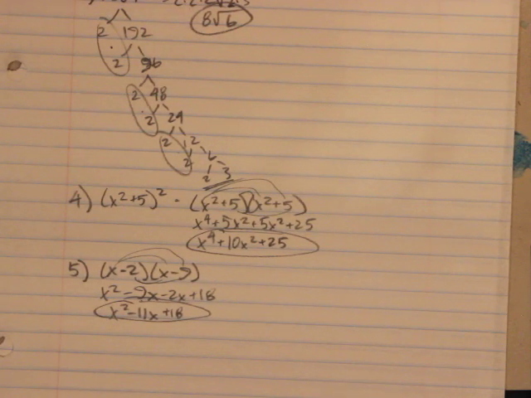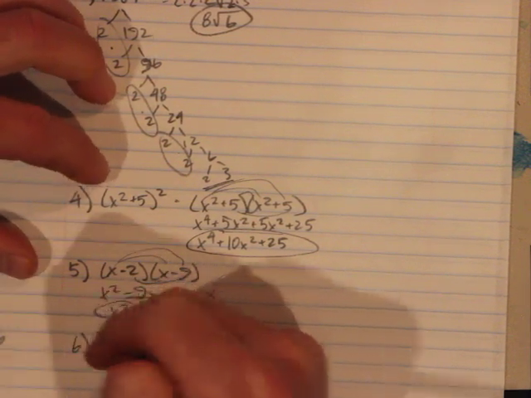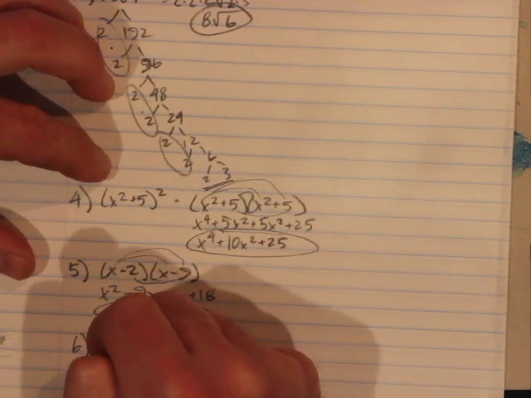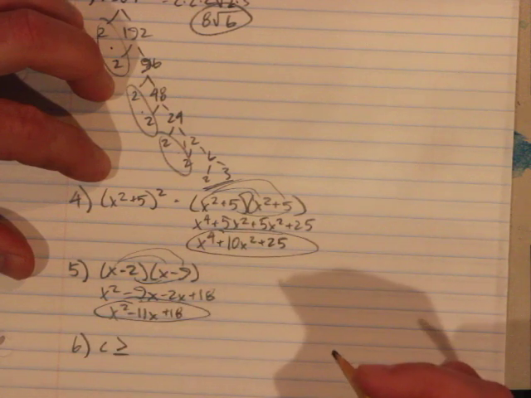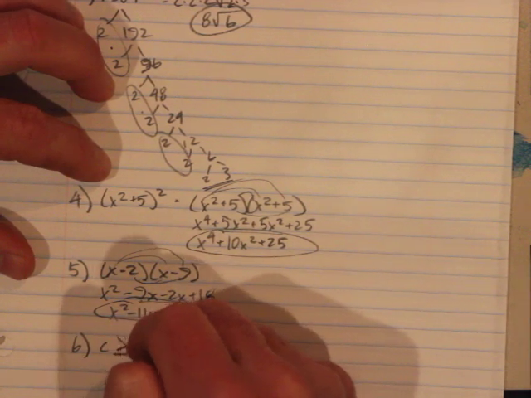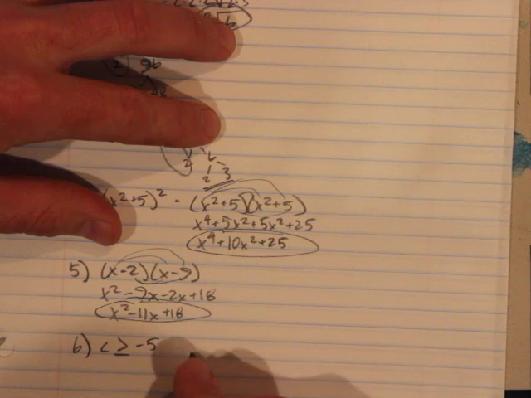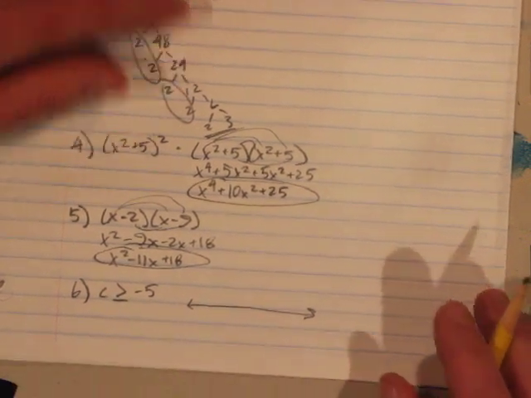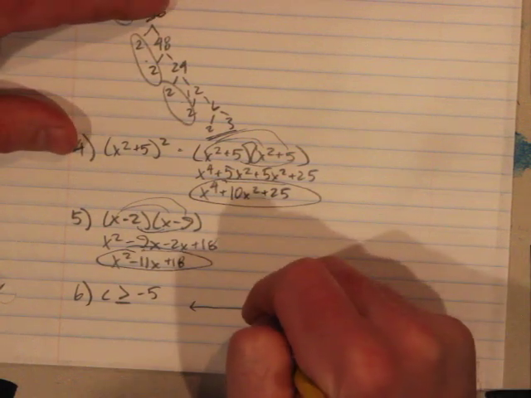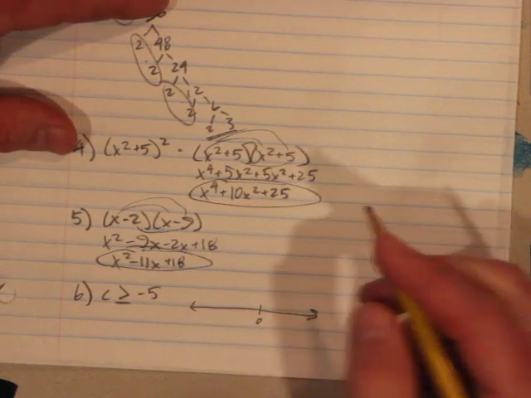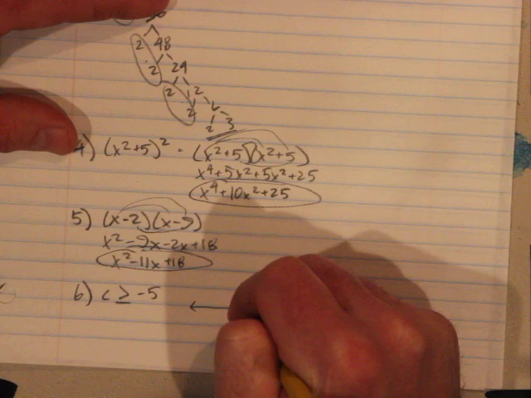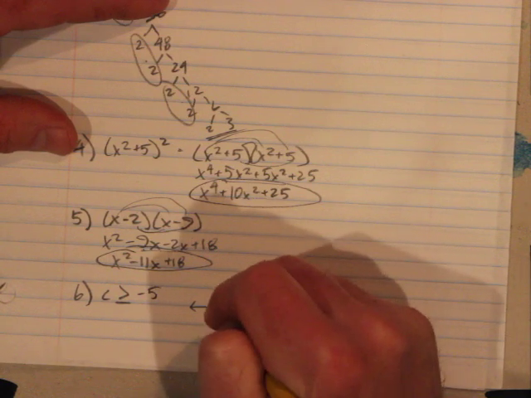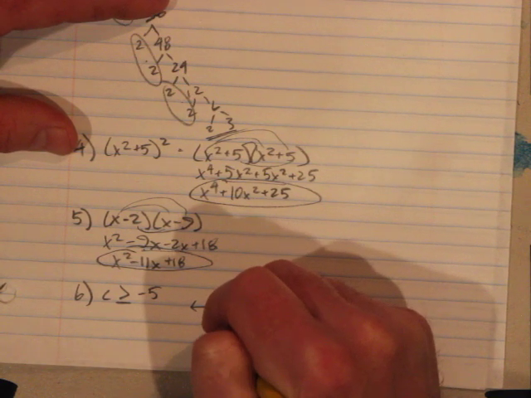There you have it. Now let's do number 6, graph the inequality. And the inequality is C is greater than or equal to -5. And I'm going to draw my number line. I'm going to put 0 right here, and I'm going to go to -5. 1, 2, 3, 4, 5. There's a -5 right there.